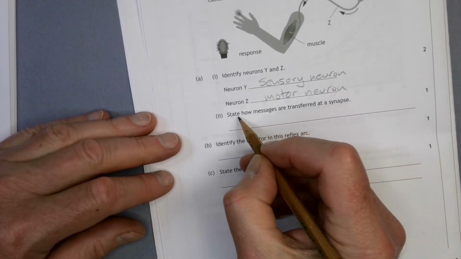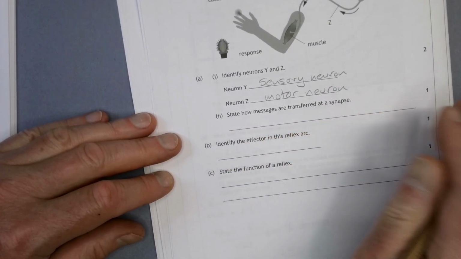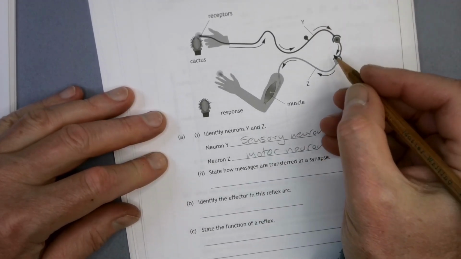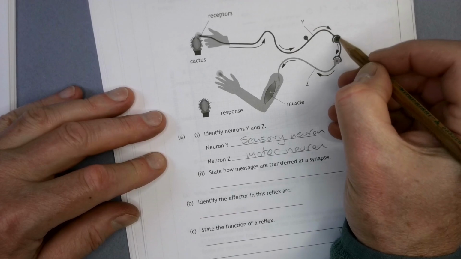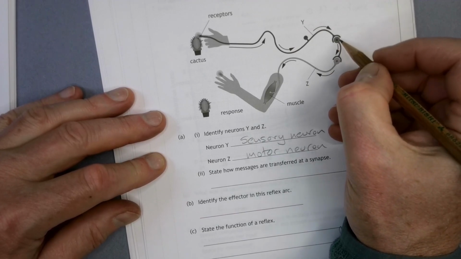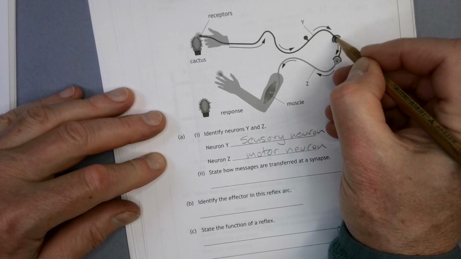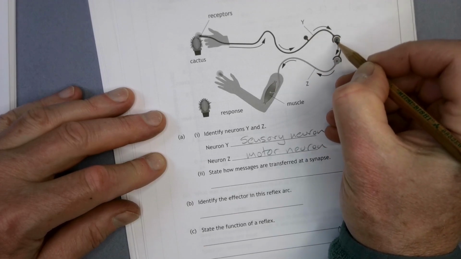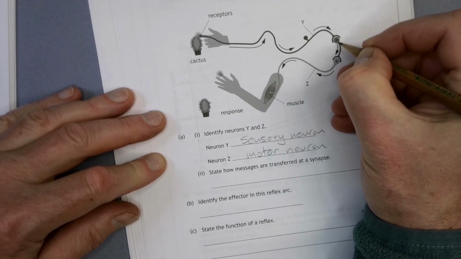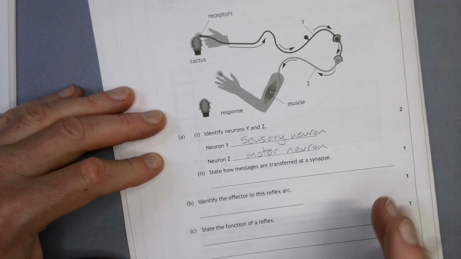Okay. State how messages are transferred at a synapse. Okay, so at the synapse there's a gap you can see here. This is the gap, and it's a chemical message that passes from the axon of one neuron into the receptors, the dendrites essentially, of the downstream neuron. And it's a chemical signal that passes across there.